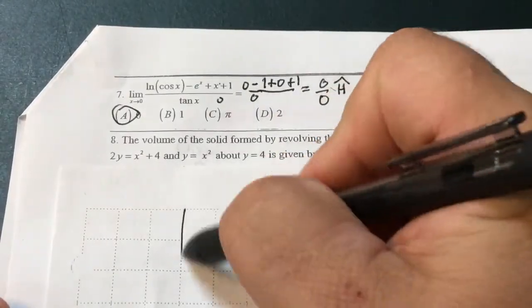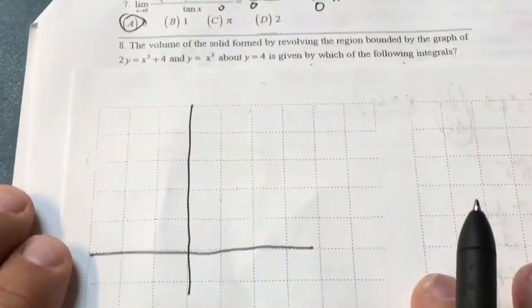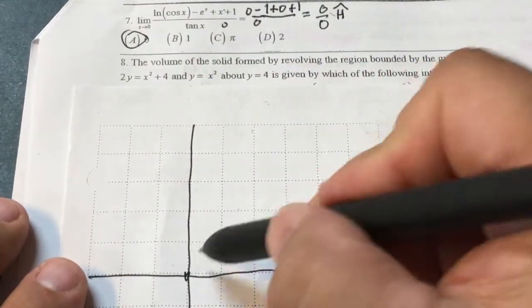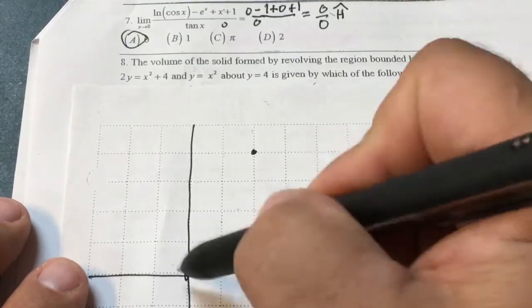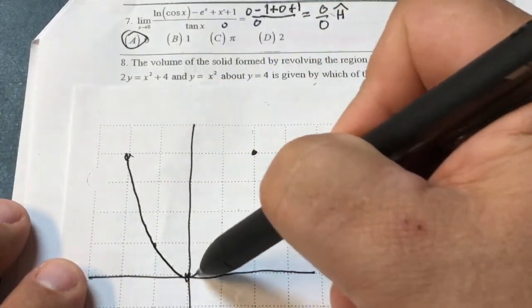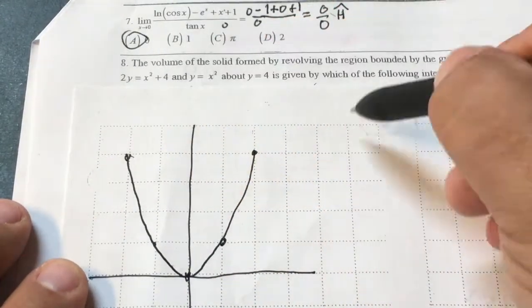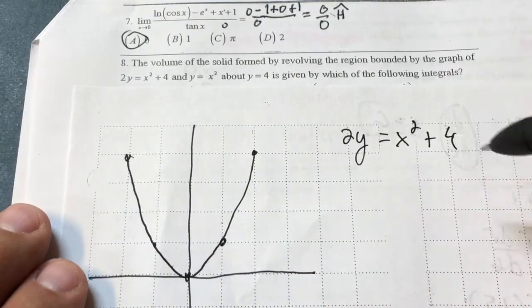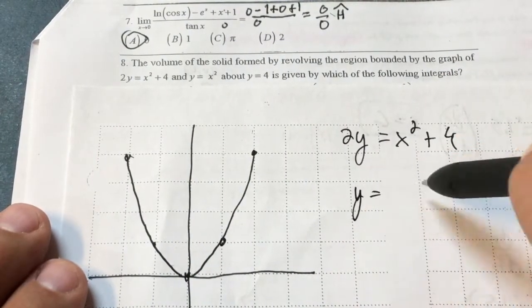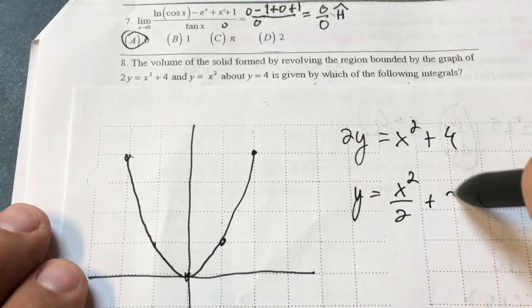y equals x squared. I know I'm not allowed to use the graph paper, so let's go up 1 over 1, up 1, 2, 3 over 1. So it's going to look like that. And then I have 2y equals x squared plus 4, and divide everything by 2. So it's going to give me y equals x squared over 2 plus 2.